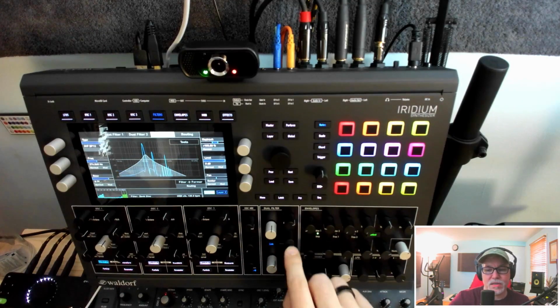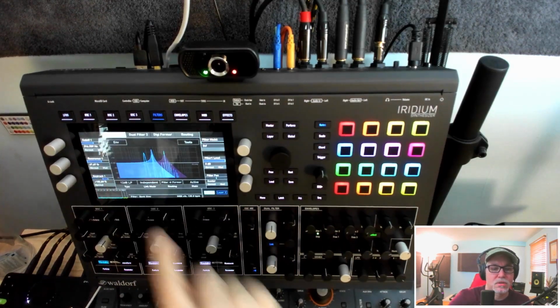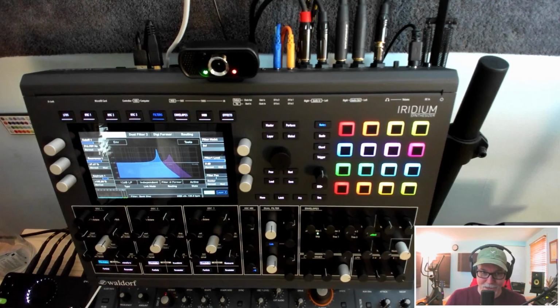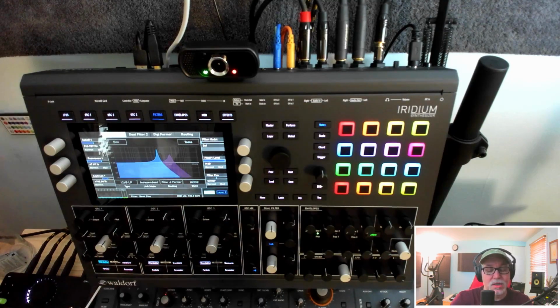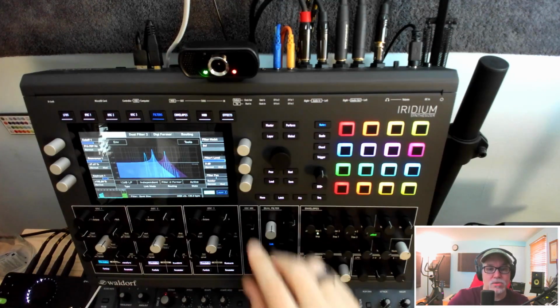And one of my favorite things is on the filters. There's a lot to discuss on the filters on the Iridium, obviously, but you have different filter models. So not only do you have different types of filters, but you have filter models as well. So you can go through and change those.